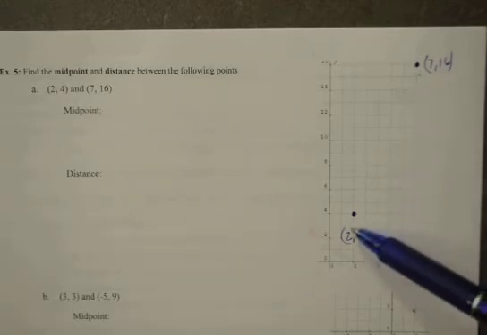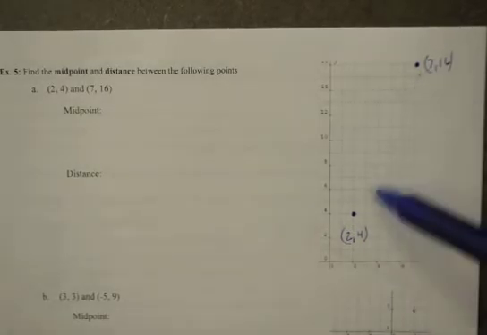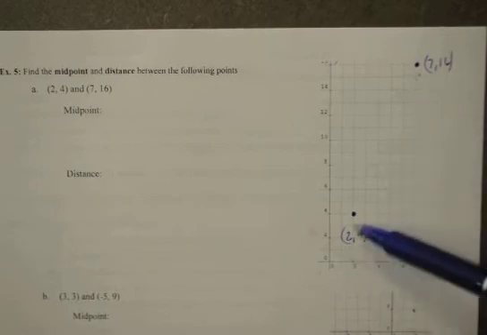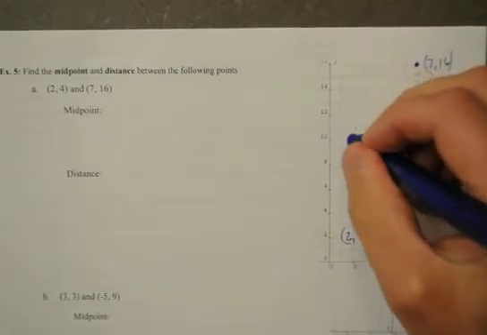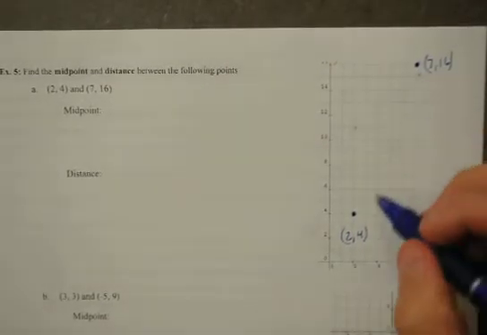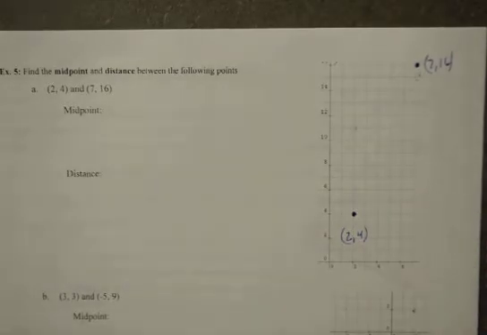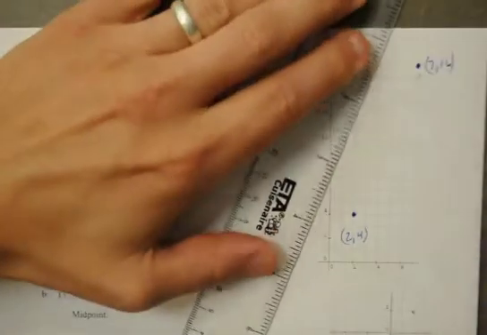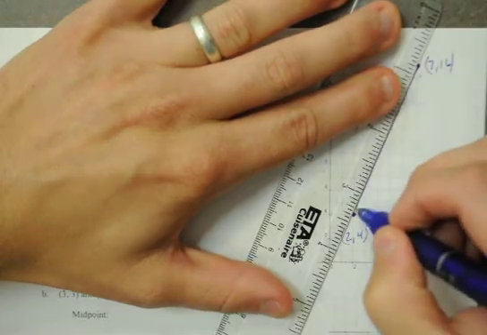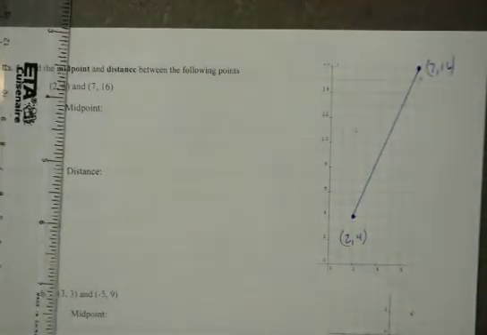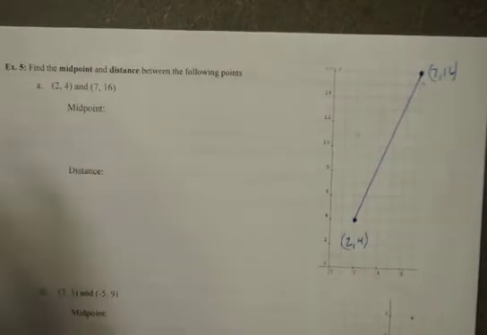Now, can you imagine where the middle is? Exactly in the middle. Is it here? Is that the midpoint? No. So to be in the middle, you need to be somewhere on this segment. Can you figure it out? Where's the middle point? Where's the midpoint?